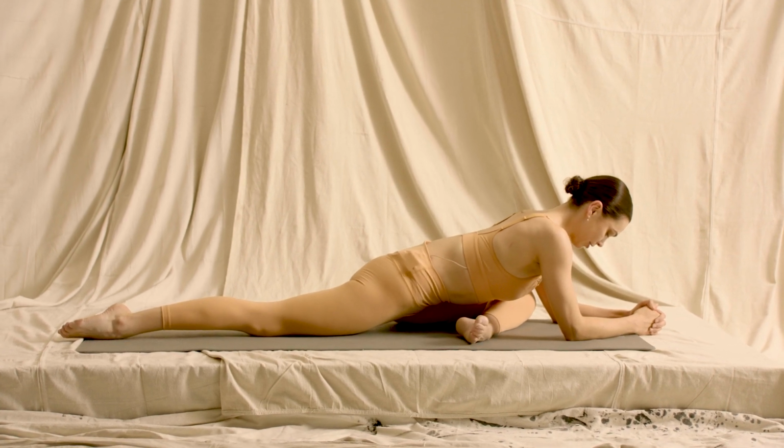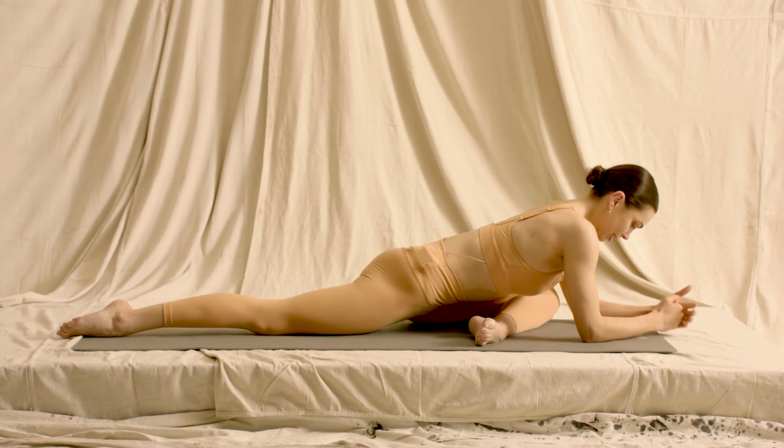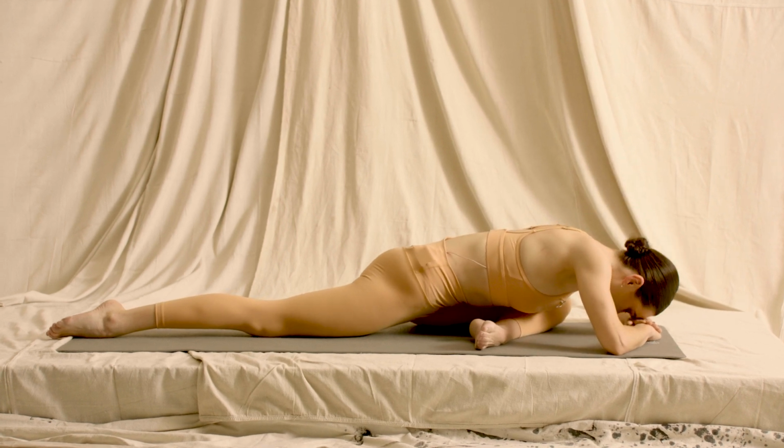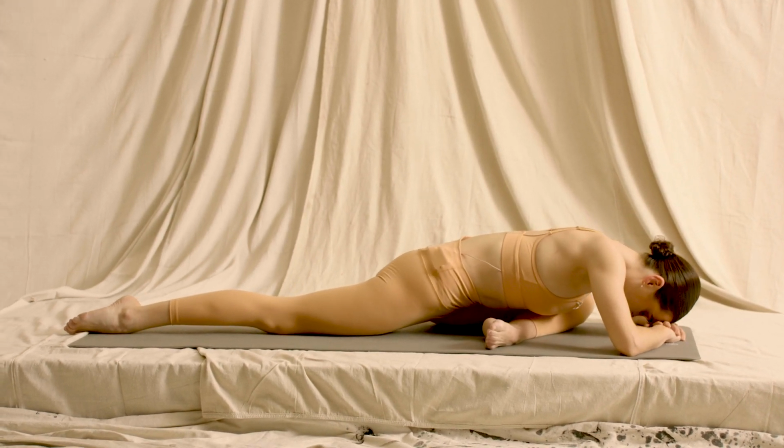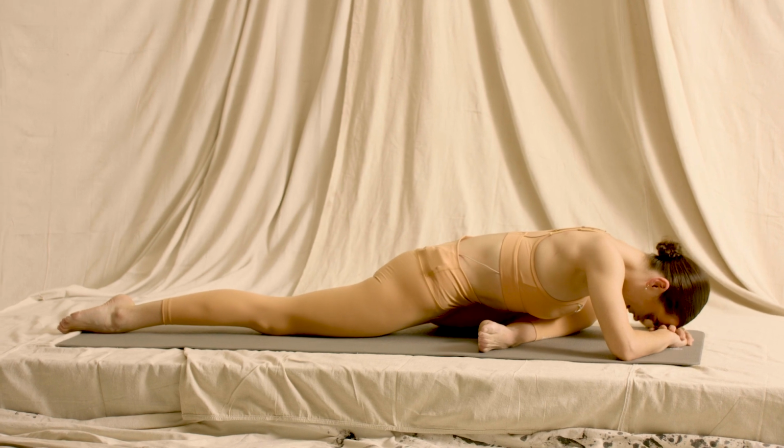All right, let's take a breath. As you exhale, see if you can get that head back down onto your hands again so you can completely relax.